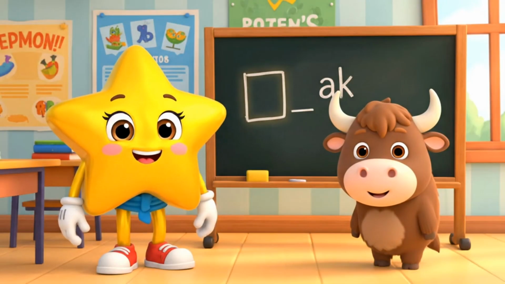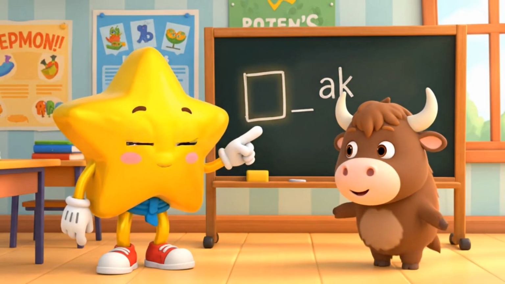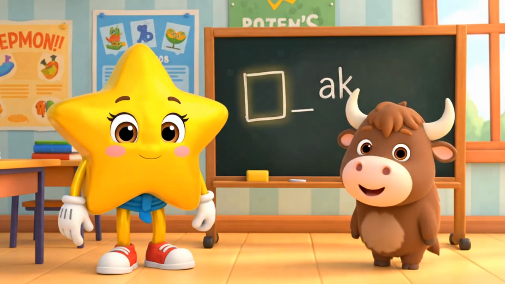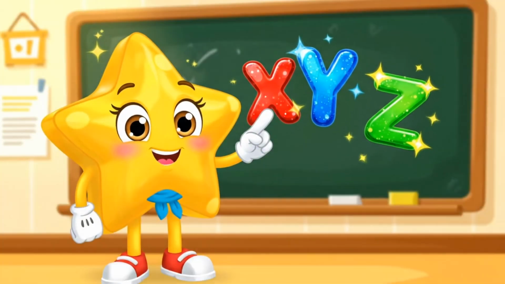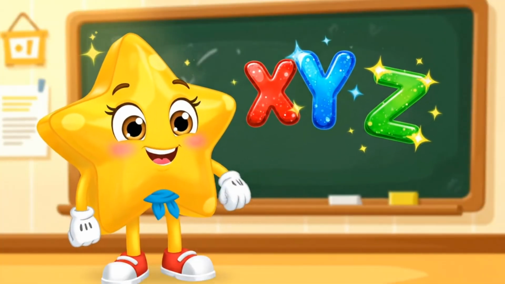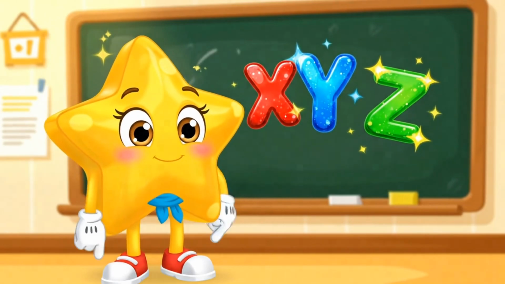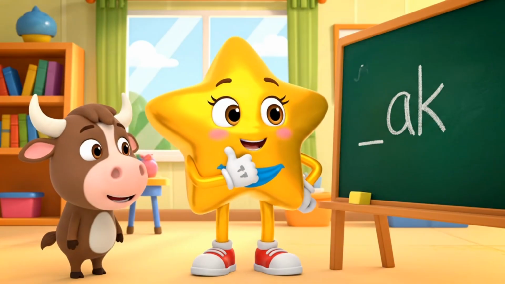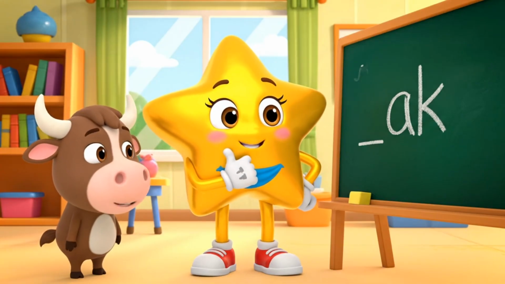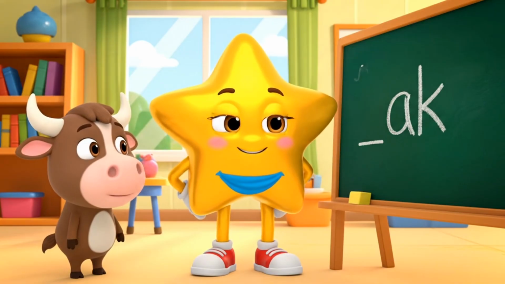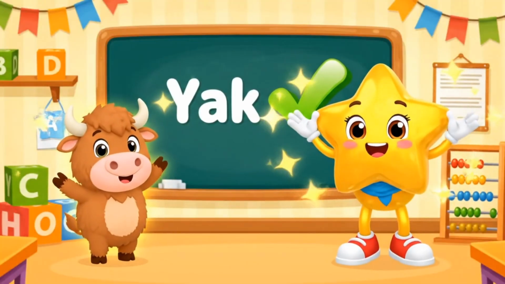Look, friends! This furry animal is missing its first letter. Can you guess? Which letter completes the word? Is it X, Y, or Z? Let's think. What letter makes it say yak? Yes, Y is for yak.